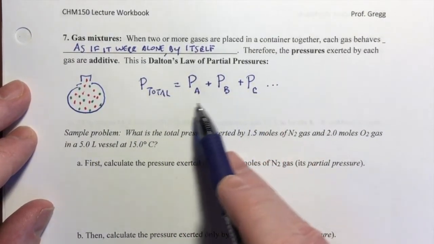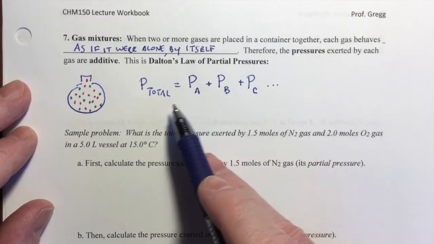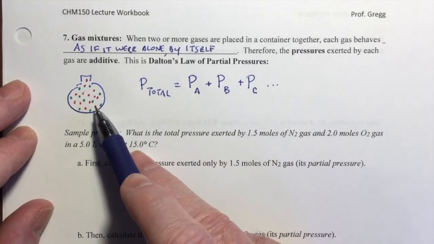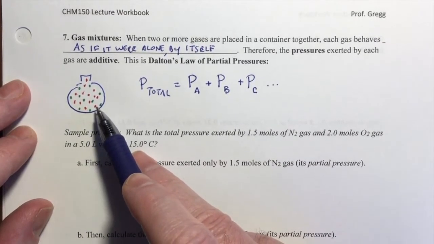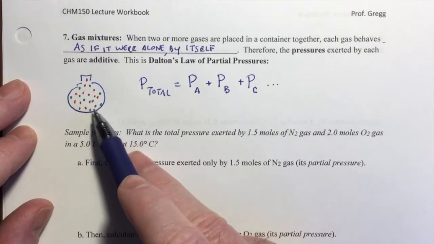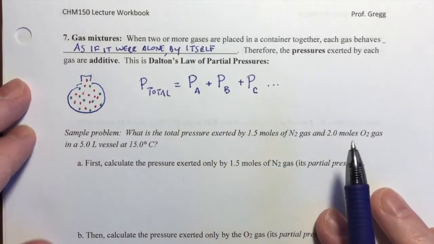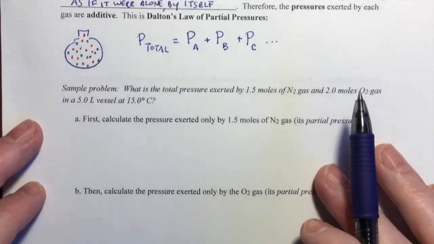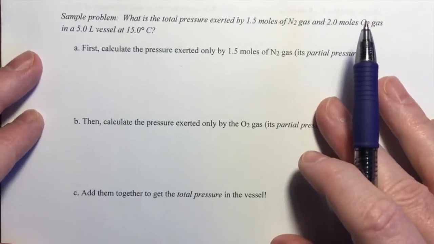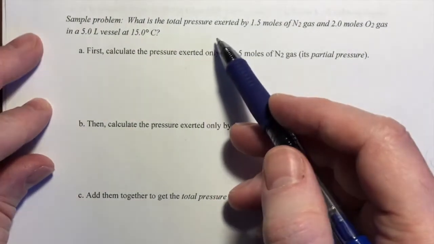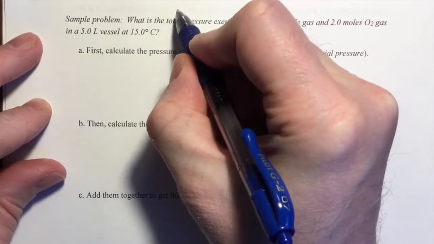So Dalton's law of partial pressures can be very useful when we are trying to find or solve for one of the properties of a gas when it is in a mixture. So let's take a look at a couple sample problems here. I'm giving you a sample problem. What is the total pressure? So I'm looking for P total.